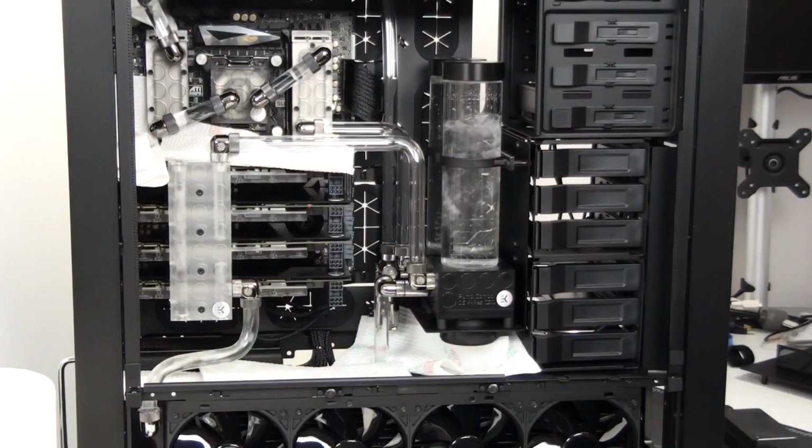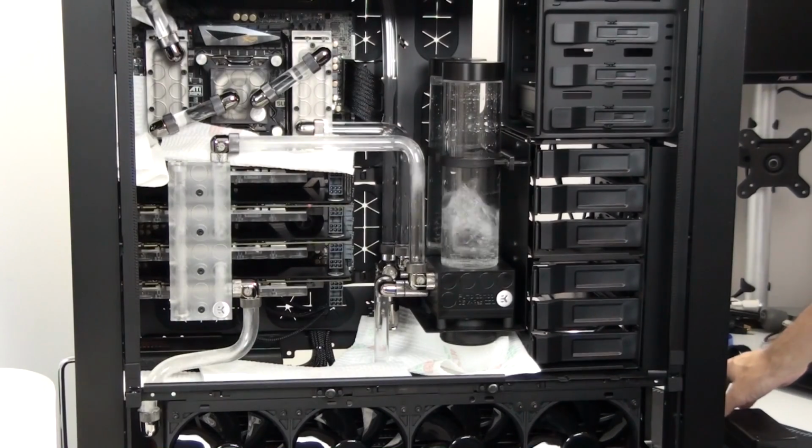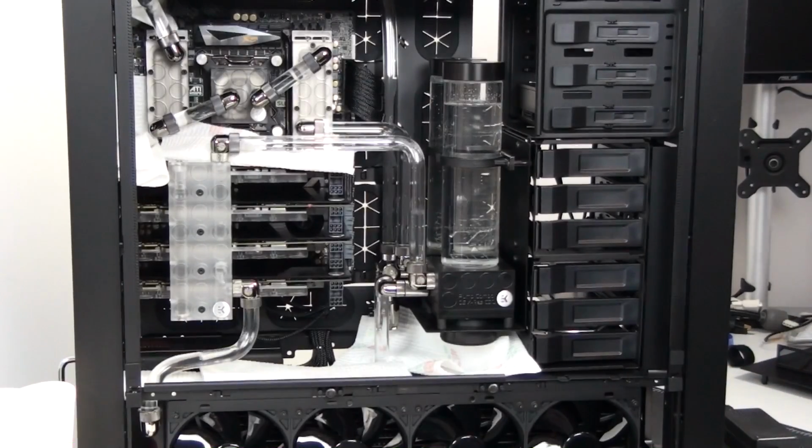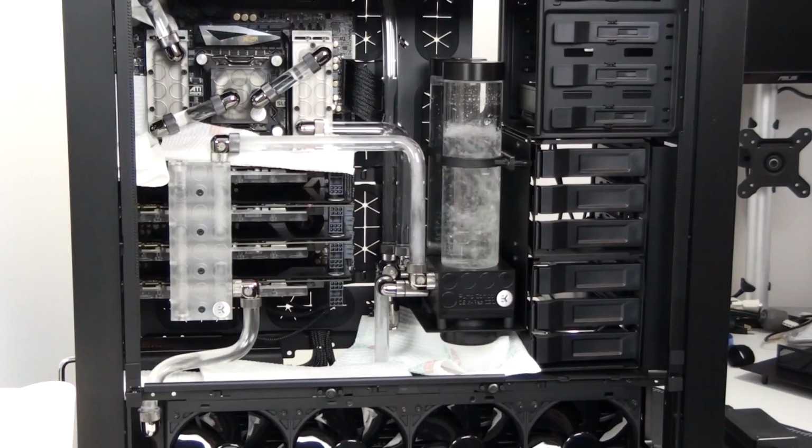For both of these loops, I needed to fill the reservoirs 3 times before the loops were fully circulating, which goes to show that they both have a similar volume, and it turns out that the volume was around 1.5 liters.